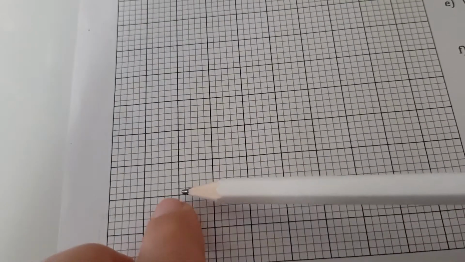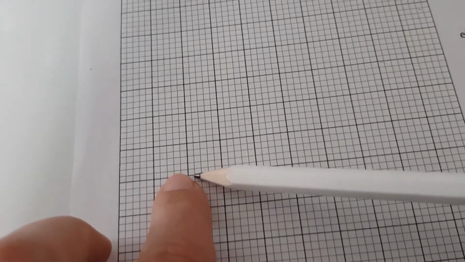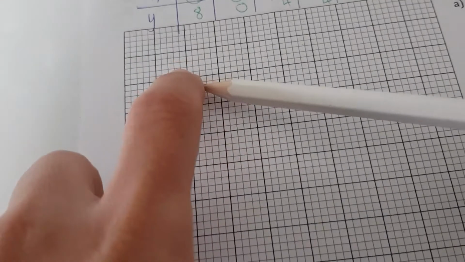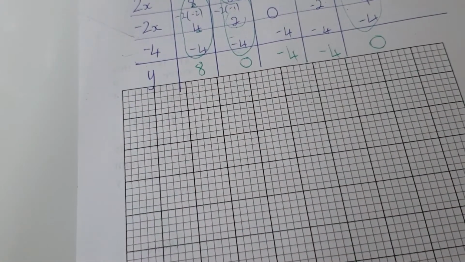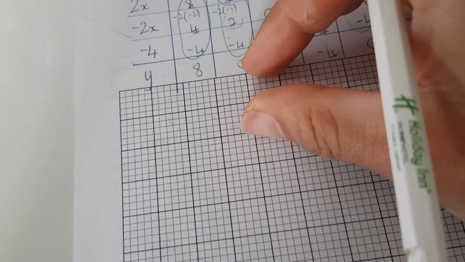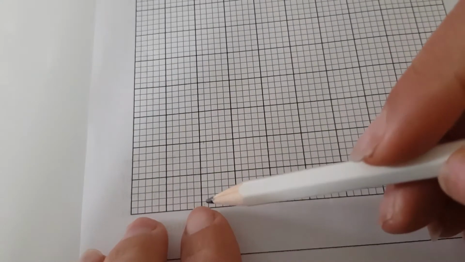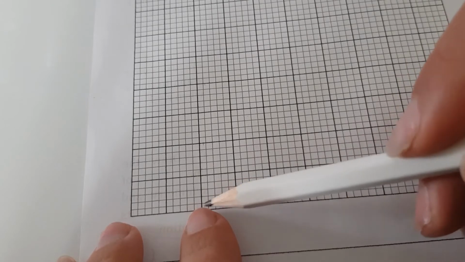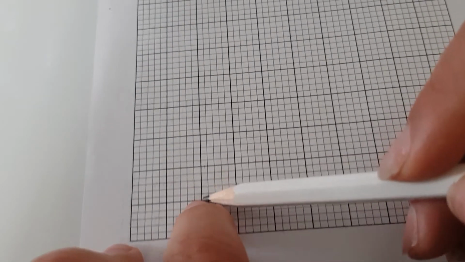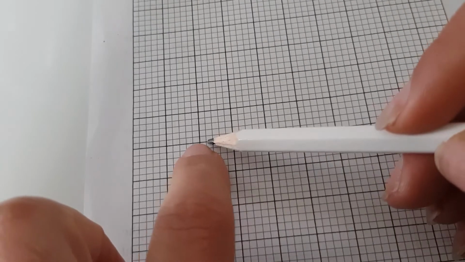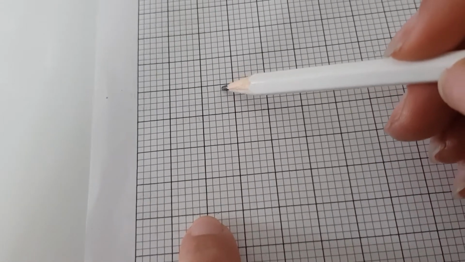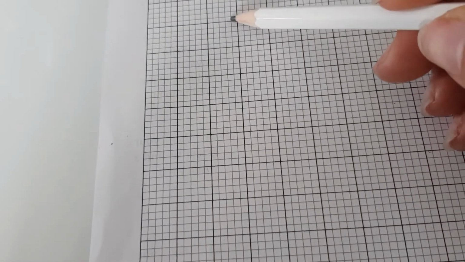Minus 4, minus 3, minus 2, minus 1, 0, 1, 2, 3, 4, and it's not going to fit. So instead of 2 centimeters for 1 unit, I will take 1 centimeter for 1 unit. So there's minus 4, minus 3, minus 2, minus 1, 0, 1, 2, 3, 4, 5, 6, 7, and 8.